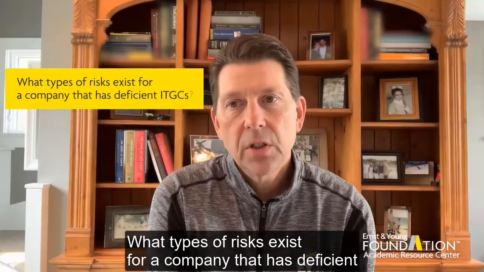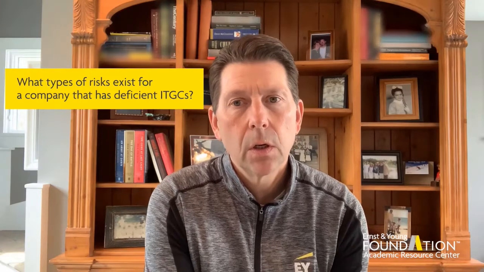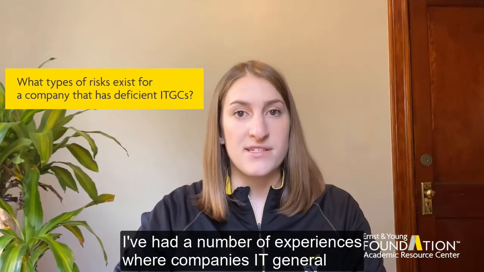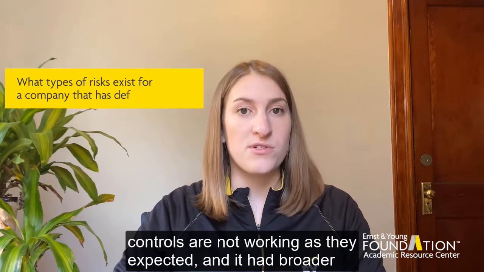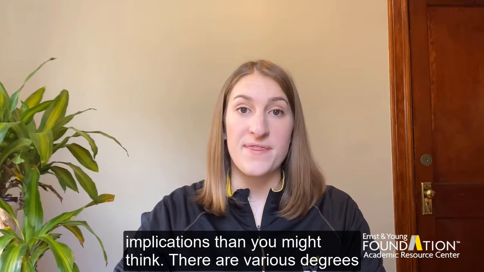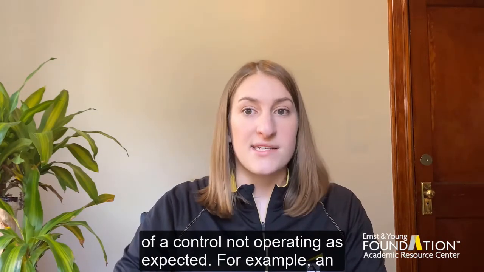What types of risks exist for a company that has deficient IT general controls? Yeah, that's an interesting question, Neil. I've had a number of experiences where a company's IT general controls were not working as expected, and it had broader implications than you might think. There are various degrees of a control not operating as expected.